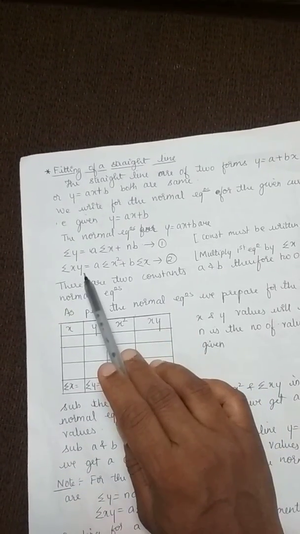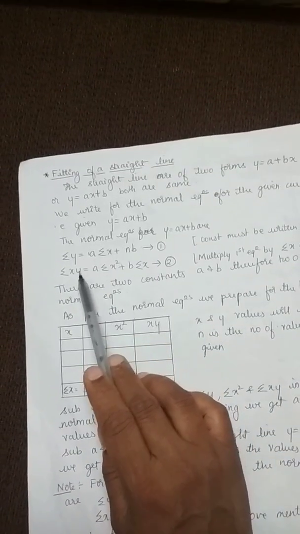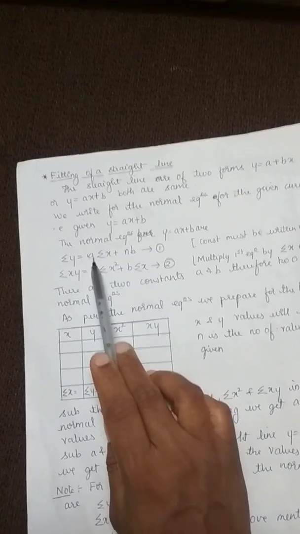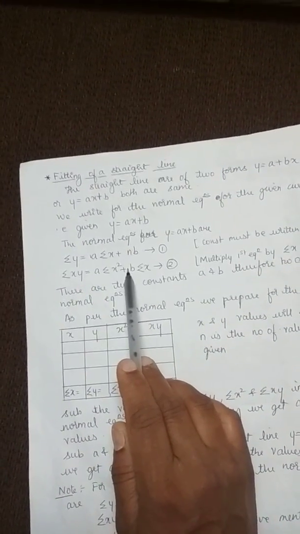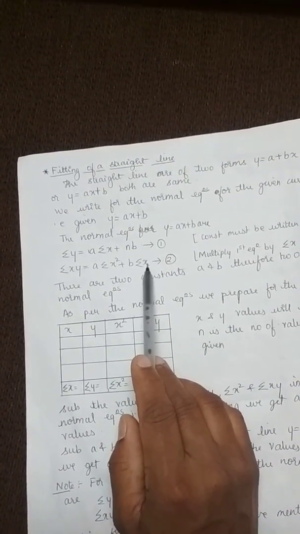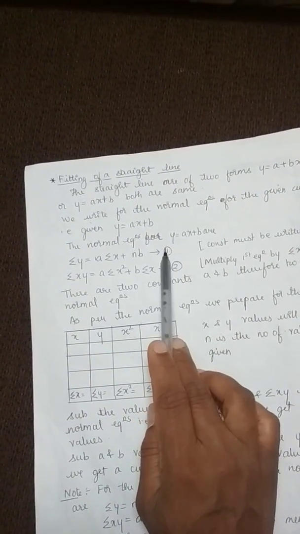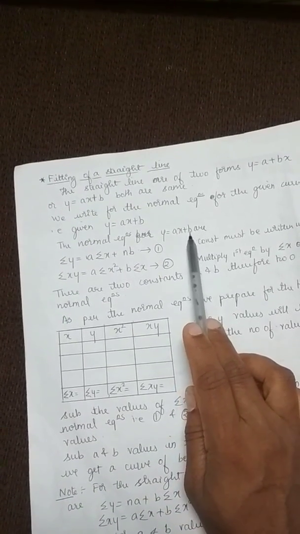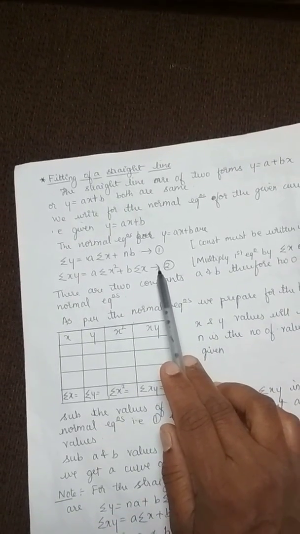To write the second normal equation, just multiply equation 1 with x on both sides. We will get summation xy equals a into summation x, which becomes summation x square, plus here nb is there, just change it to b into summation x. Remove this n. These are the two normal equations. There are two arbitrary constants a and b in the equation. Therefore, we have two normal equations.